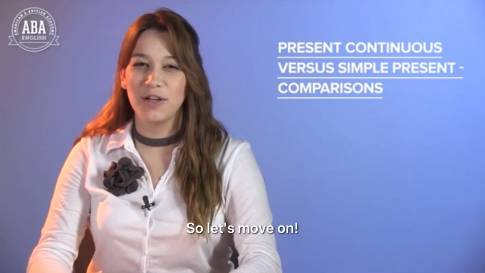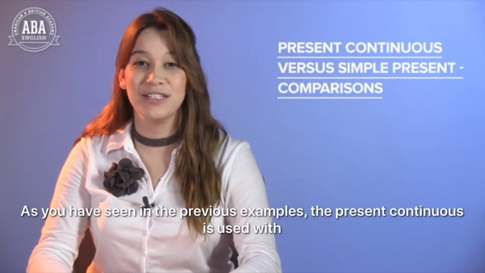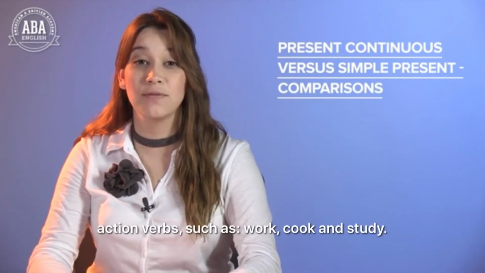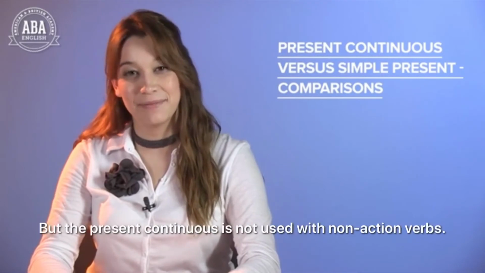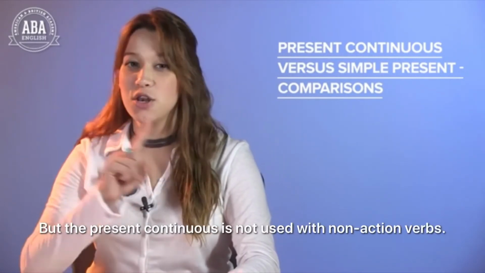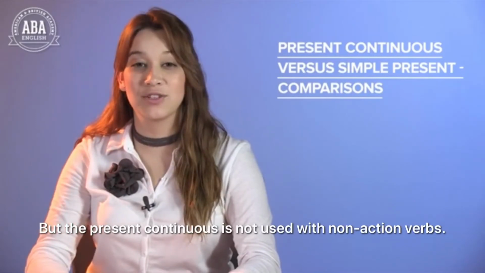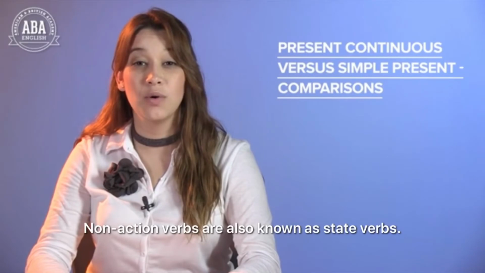So let's move on. As you have seen in the previous examples, the present continuous is used with action verbs, such as work, cook, and study. But the present continuous is not used with non-action verbs. Non-action verbs are also known as state verbs.